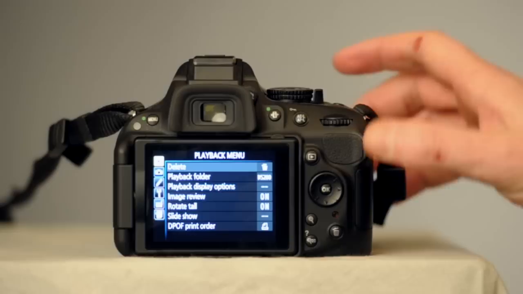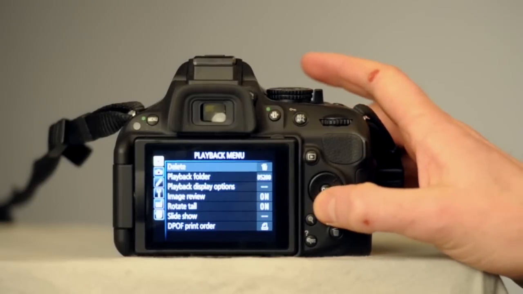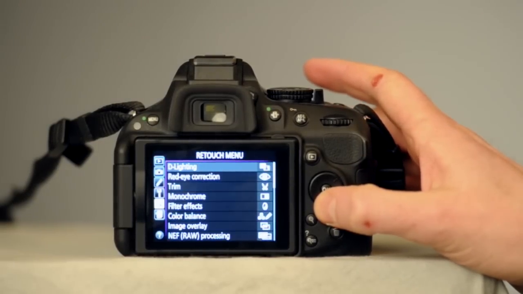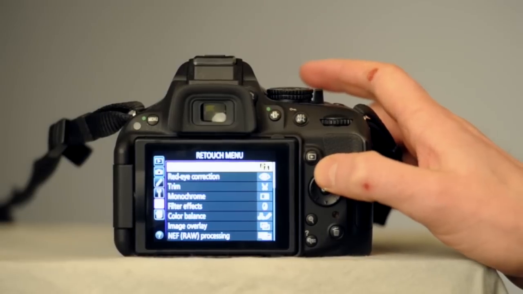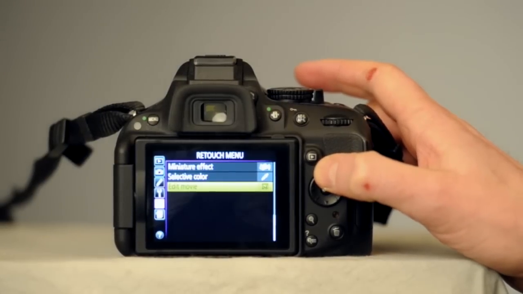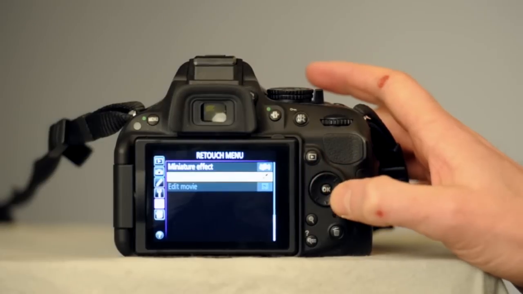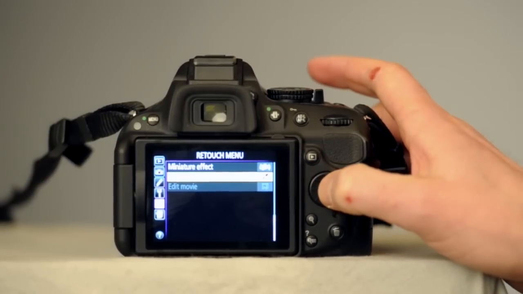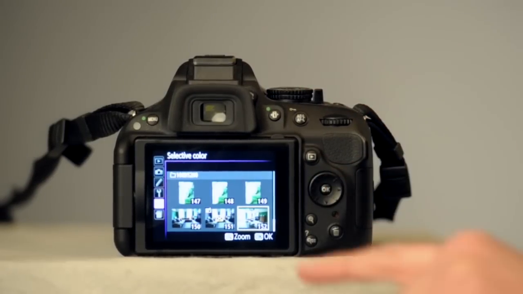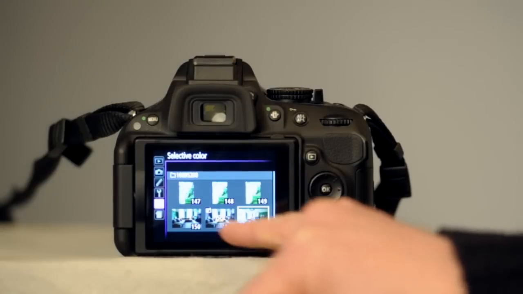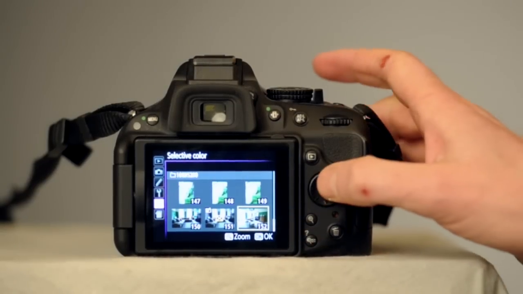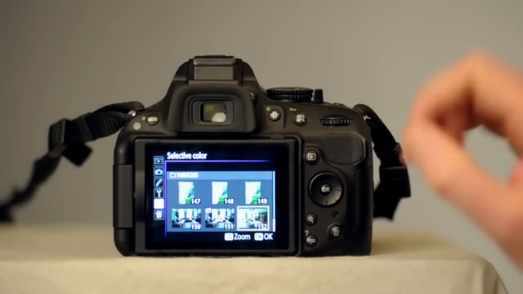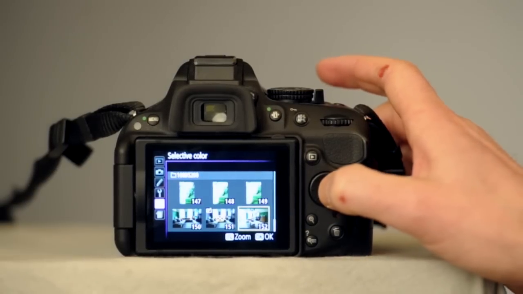Go into the menu. Selective Color is in the retouch menu, and if you go across, it's actually two up. So if you go up to Edit Movie and then Selective Color, you can select that, and that then gives you the choice within your folder of selecting which picture you want to use. So that's the one I wanted here. It almost looks like we planned it that way, doesn't it?